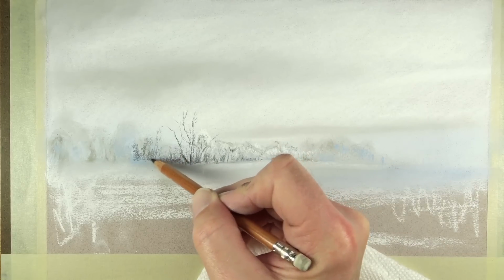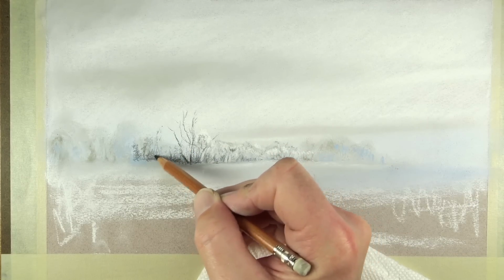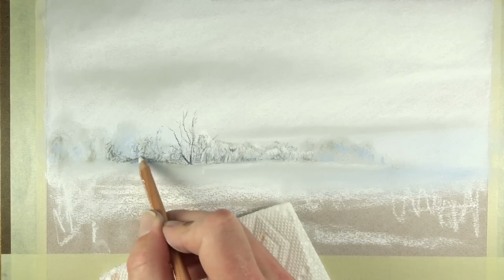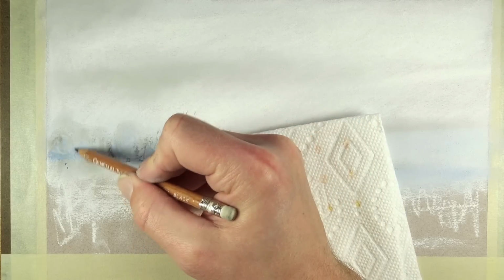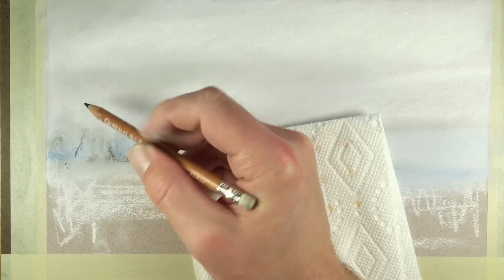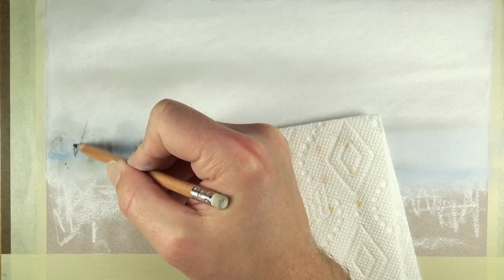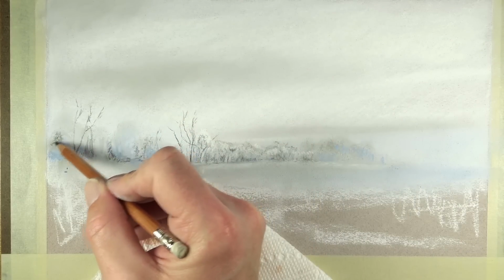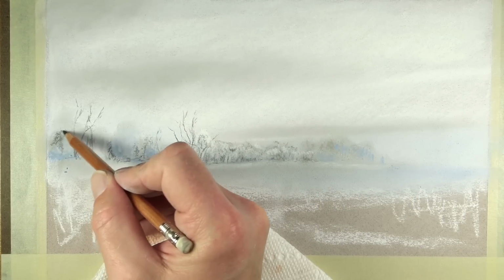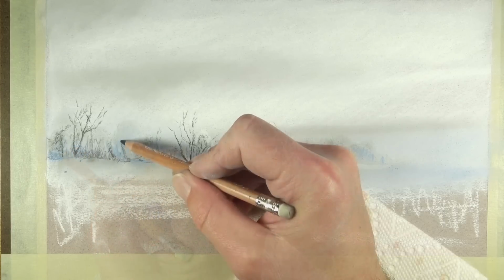Even though these distant details are soft and muted, we can still see a few of the trees that extend up from the distant tree line. We'll include these using the black pastel pencil and then soften and mute them using the white pastel pencil over the top. For these distant trees, we'll simply pull strokes up just as the tree grows with the black pastel pencil, enhancing shadowed areas with a more jagged mark.